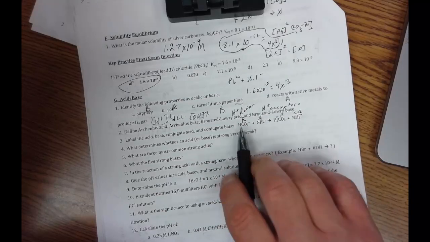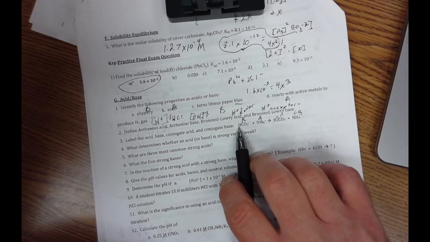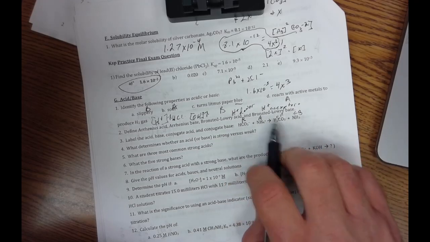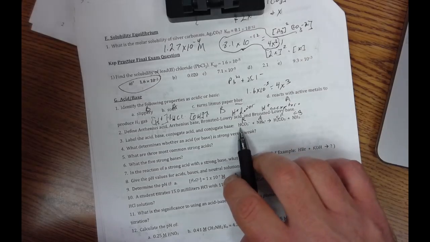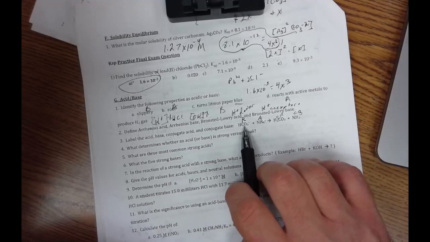Now notice here, HCO3 negative could act as both an acid or a base. This is called amphoteric, meaning that it can accept an H, or it can also donate an H. So this can act as both an acid and a base.